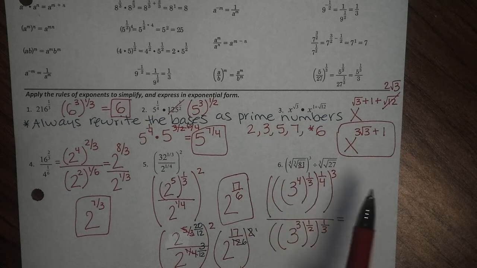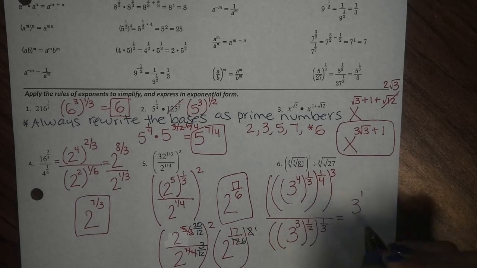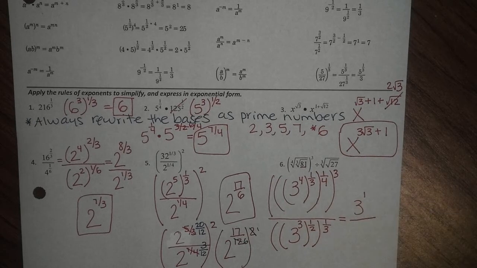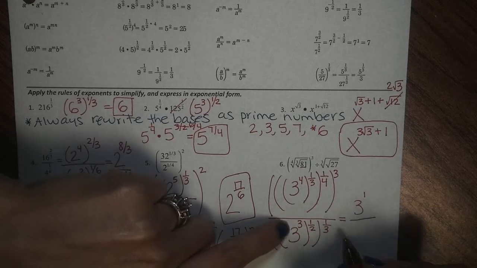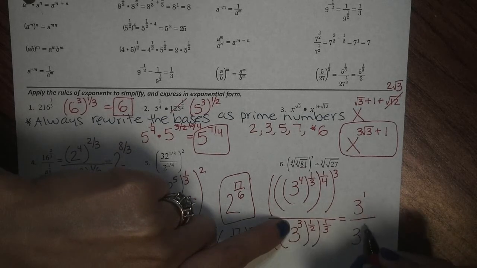So this whole thing just becomes 3 to the 1. And then the denominator becomes 3 times 1/2 times 1/3, which becomes 1/2 because the 3 and the 1/3 cancel out. So I have 3 to the 1/2.